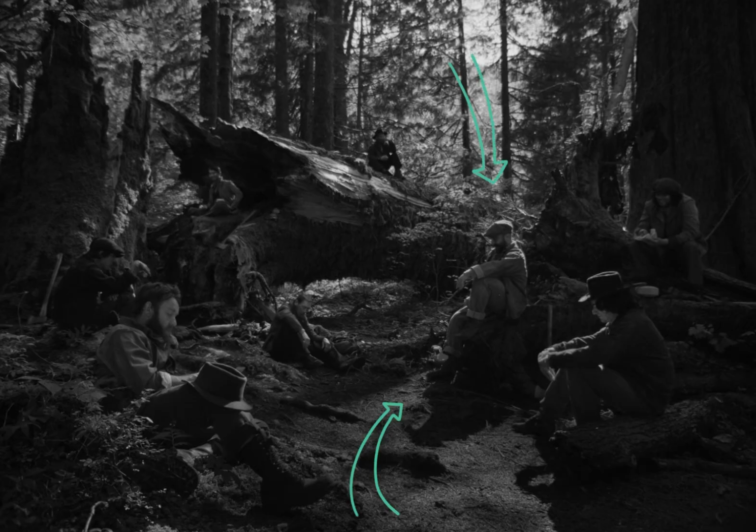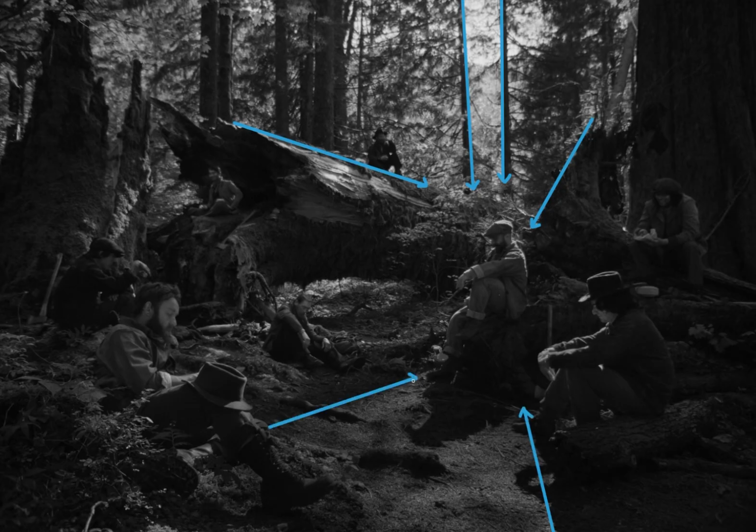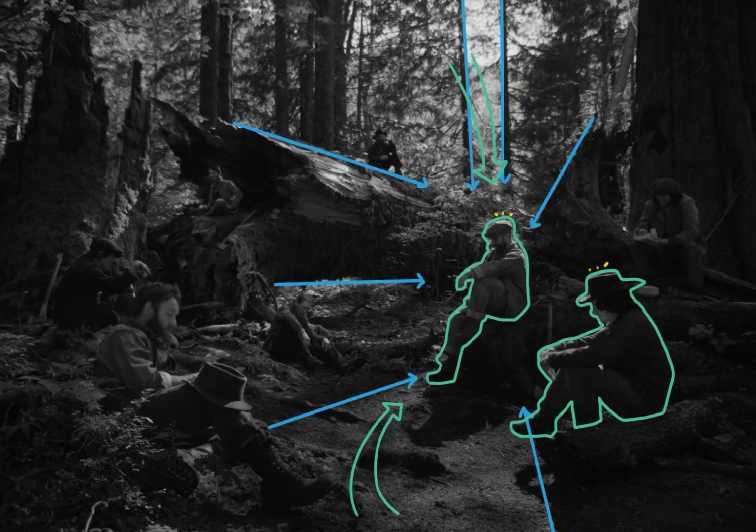Lastly, where do the lines of the composition lead? Remember, lines can be literal or implied by areas with a drastic change in value. So if we follow these lines, we note that they lead to this character. Whew, okay, we verified our focal point.